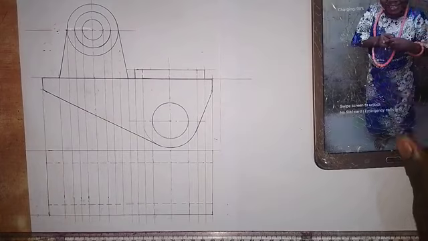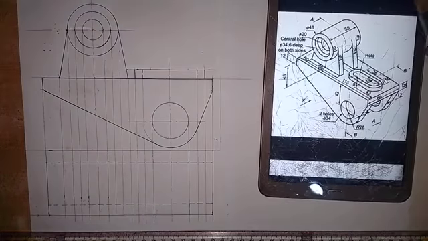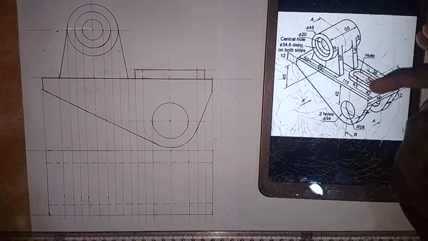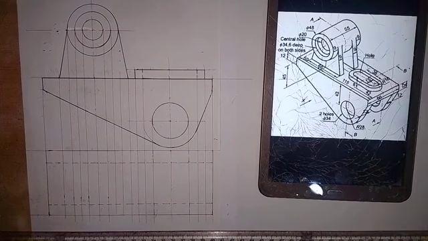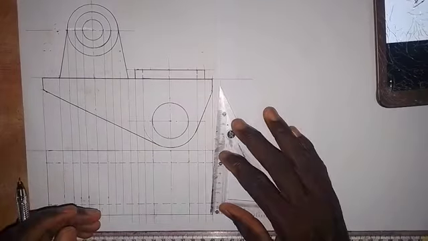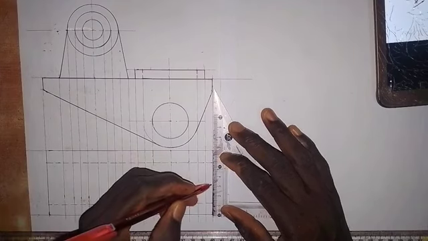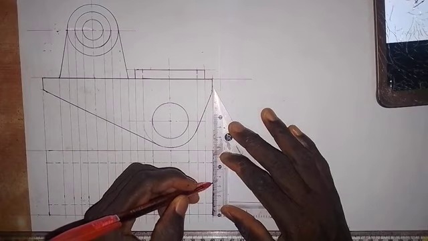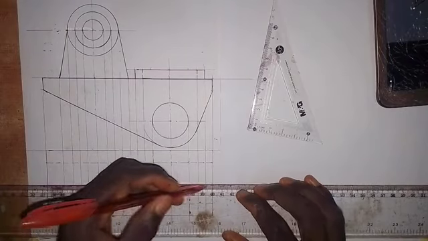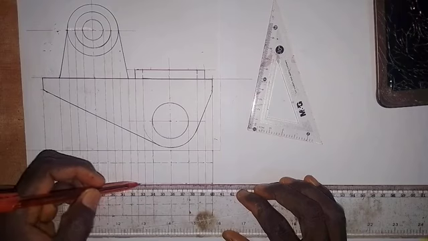Okay, so the next thing that we are going to do here is to work on this part that we have here. We are going to see the whole of this. Okay, so we need to locate the midpoint. So we divide 36 by 2, and that will give us 33. So we take a measurement of 33 millimeters. So this is 33 millimeters here. So I'm going to draw a horizontal center line. So from here, okay, it goes like this. Alright, so we have this now.